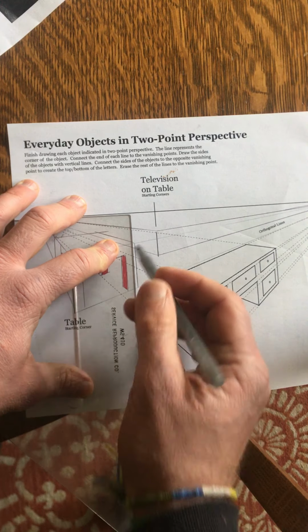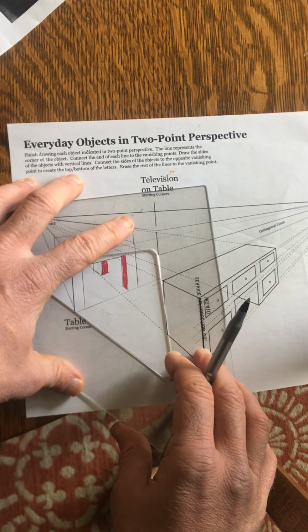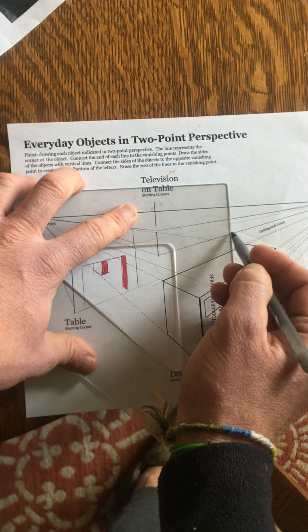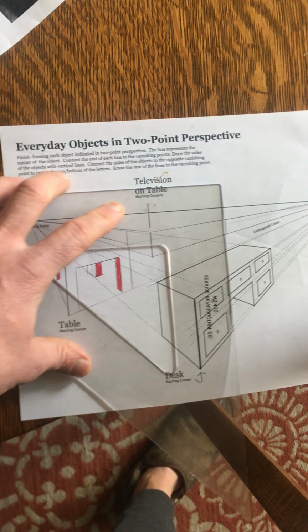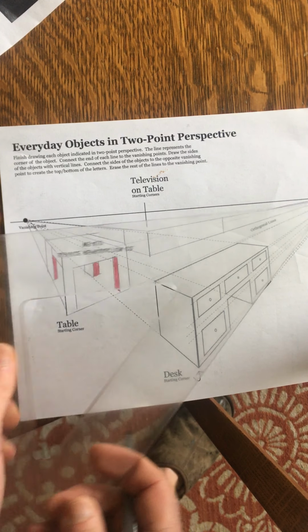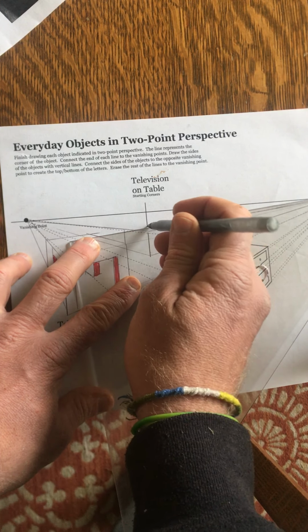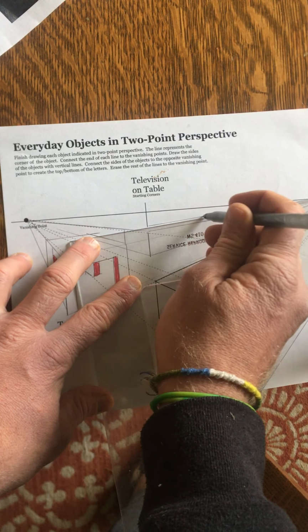Go ahead, make the vertical lines. And how big do you want your TV screen to be? So we're going to do the same thing with our TV, okay? This is the side of the table. Line that up.